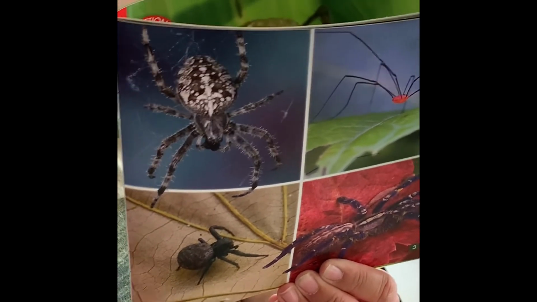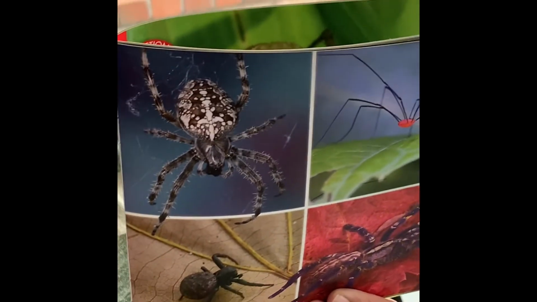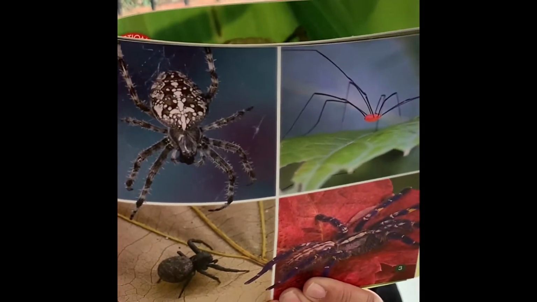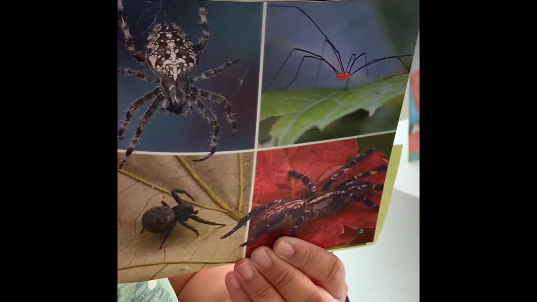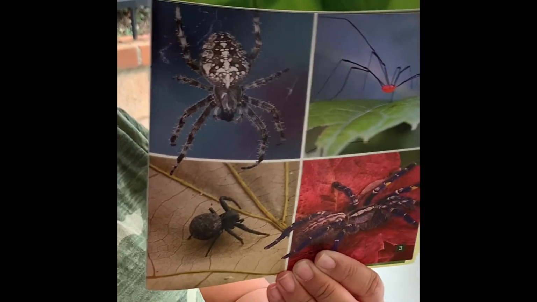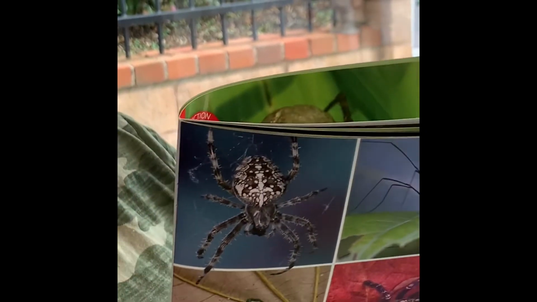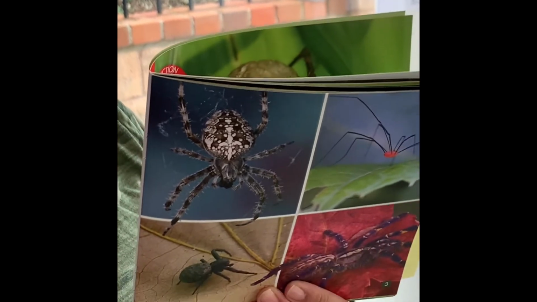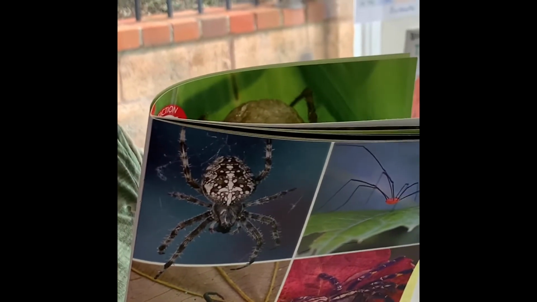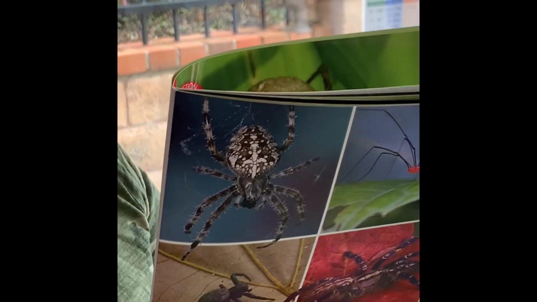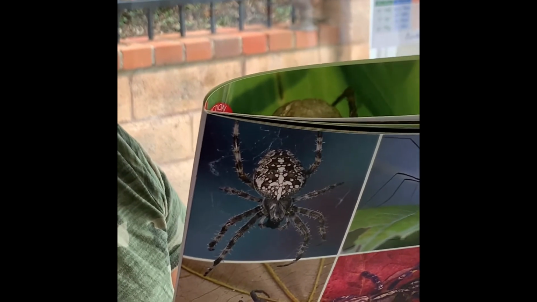Oh, so how can this page sound? Will it sound like this? Once upon a time, there were 4 little spiders. No. No, that's like a story. Or will it sound like this? Will it sound like it's teaching you something? Spiders are all different. Yeah. Yeah, it'll sound like that.